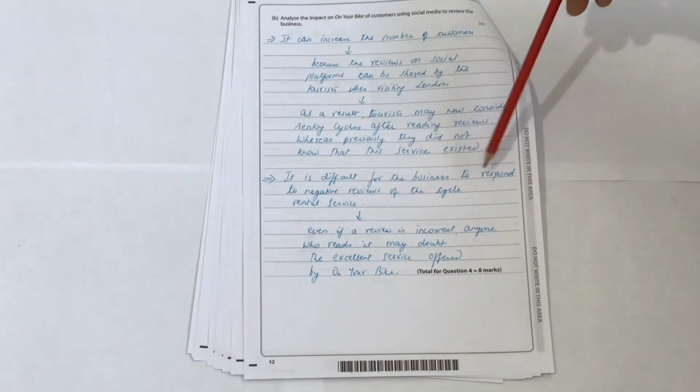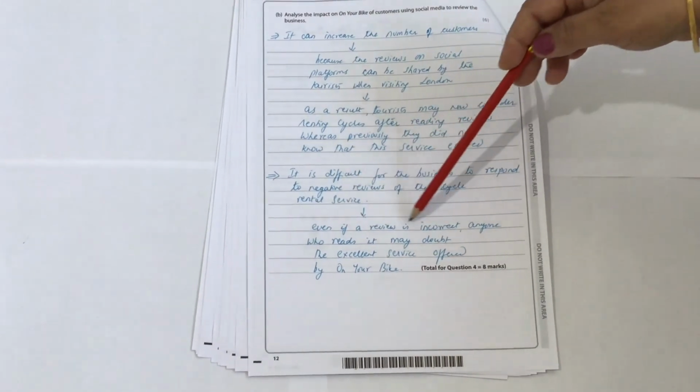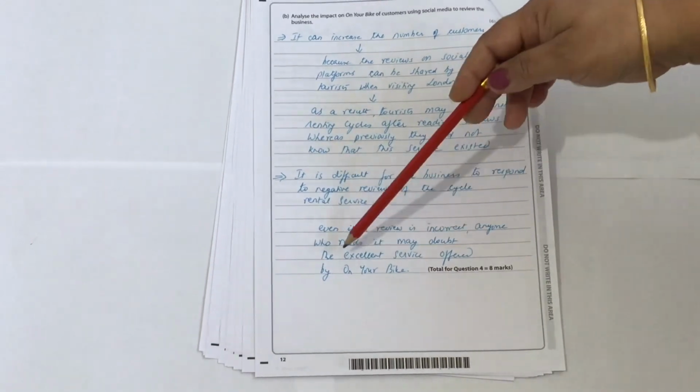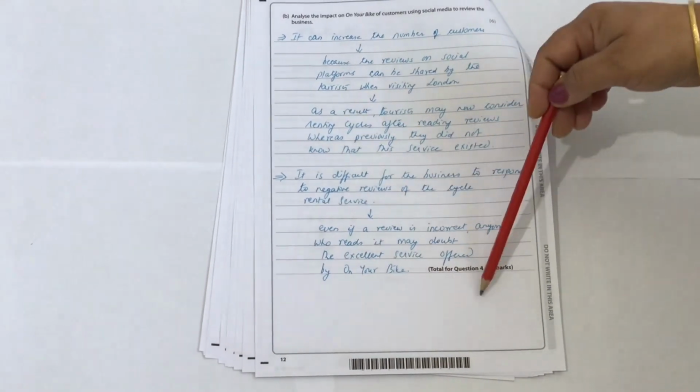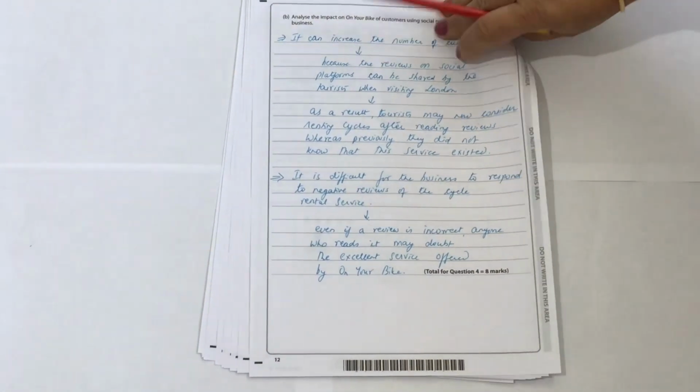service existed. It is difficult for the business to respond to negative reviews of the cycle rental service. Even if a review is incorrect, anyone who reads it may doubt the excellent service offered by On Your Bike. So this is totally an application picked up from the case study. 2 points given, and that's how you answer your 6 marker.